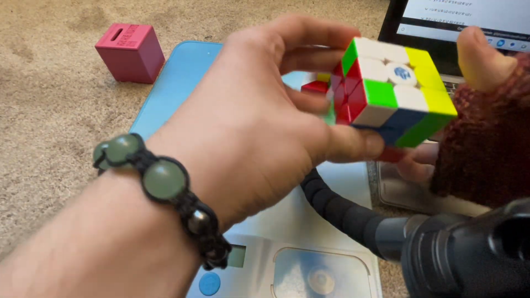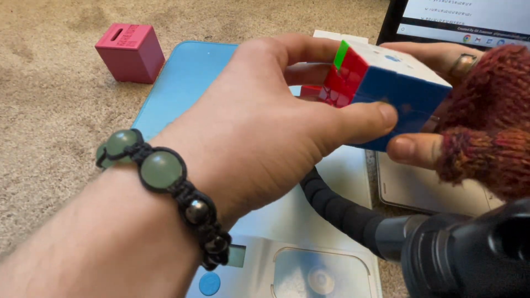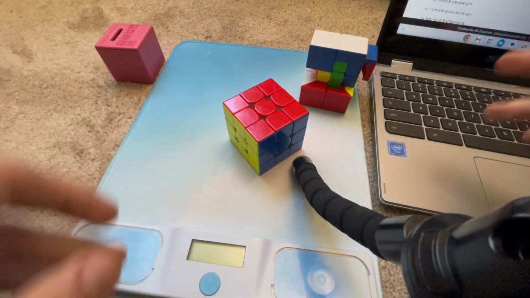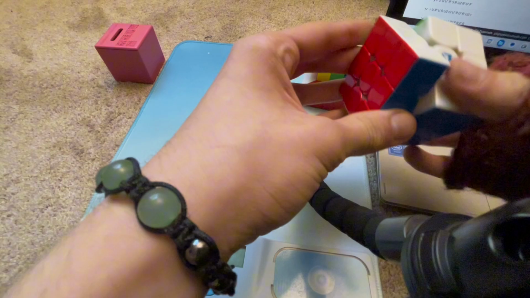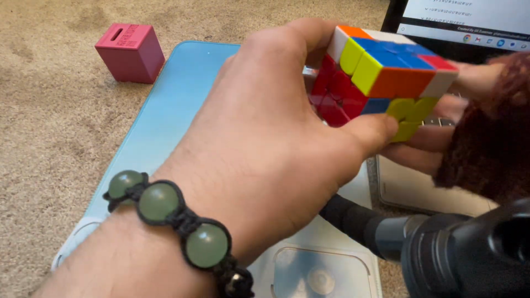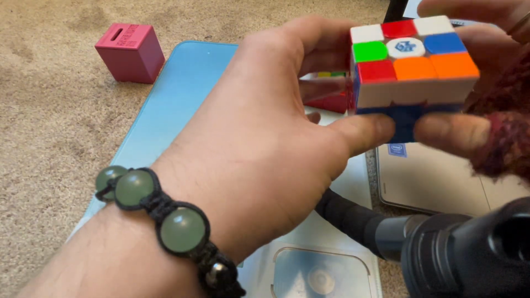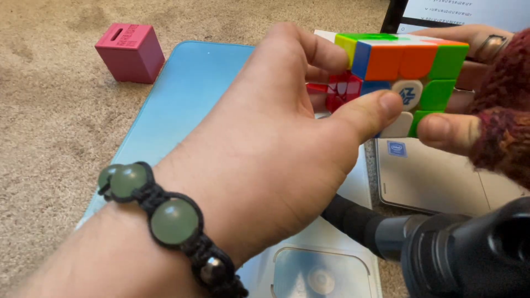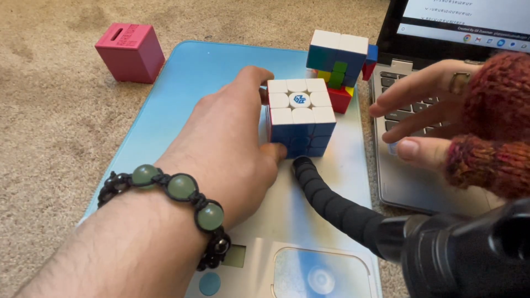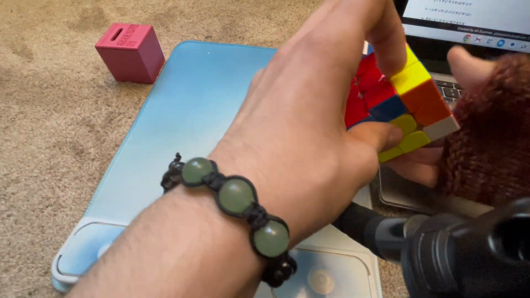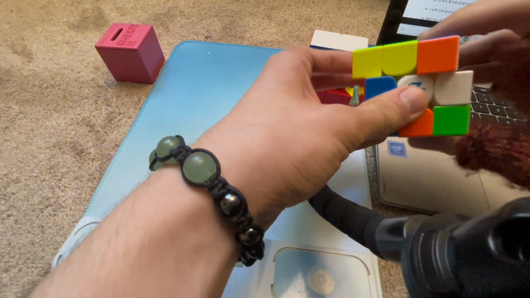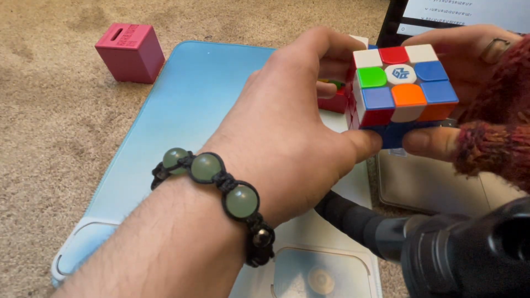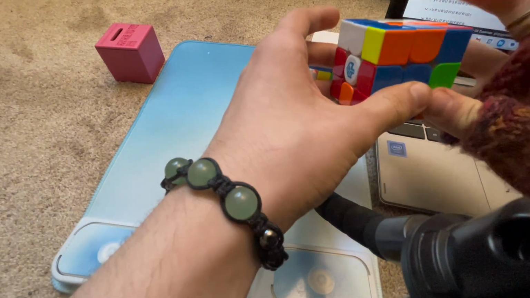Okay. So just telling you that right now so you can understand this. Okay. So yeah, you do a wide Sune canceling into a back wide Sune. Yeah.